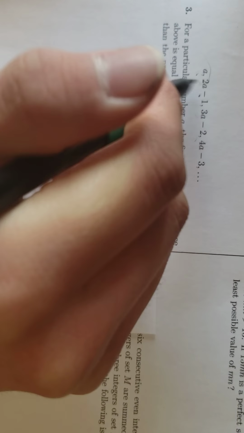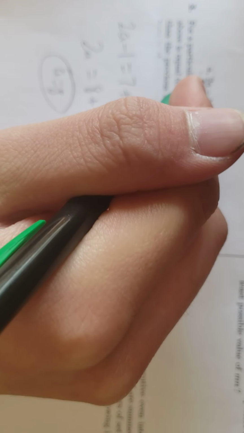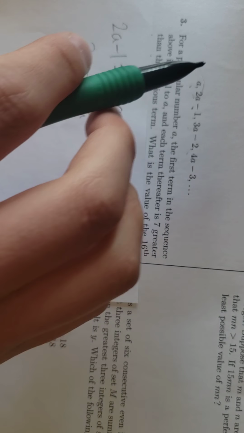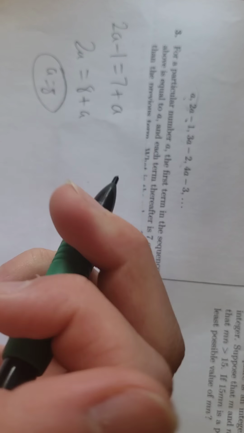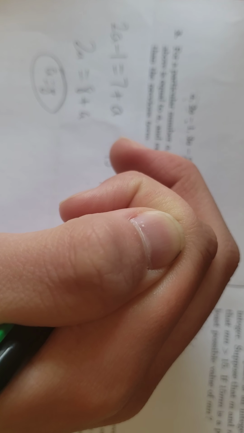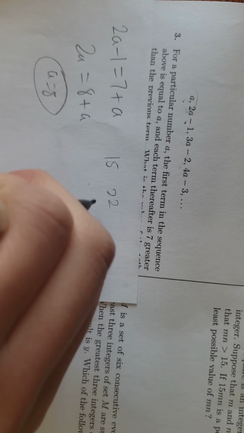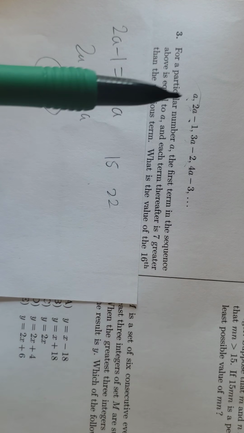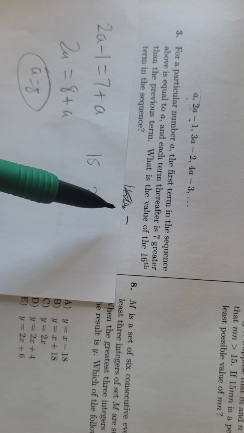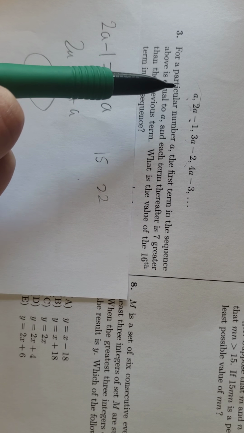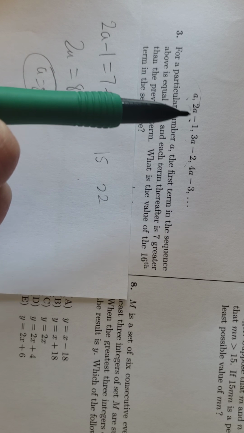And now we could probably check back into here if this works. So let's look at this term over here. 8 times 2 is 16, minus 1 is 15. This term is 8 times 3 is 24, minus 2 is 22. So we see that this is still 7, so this works. So now we have to find the pattern between this and how we could get the value of the 16th term. So I could notice a pattern here.